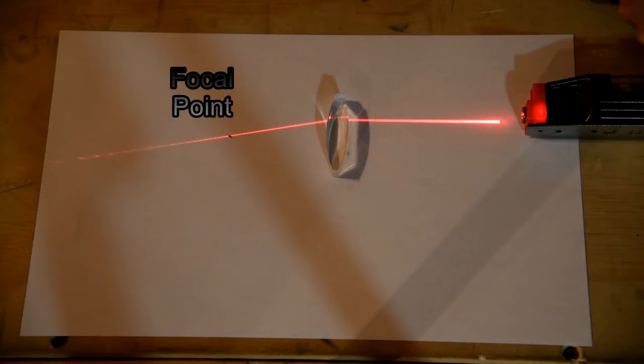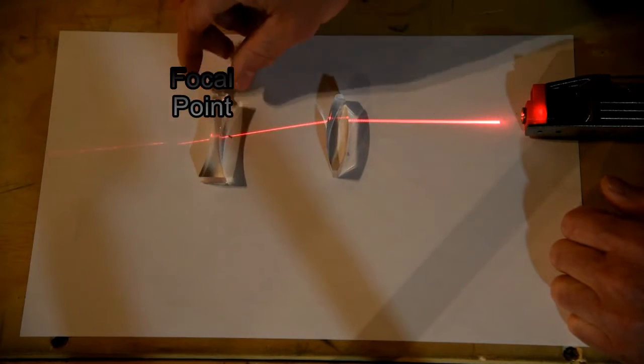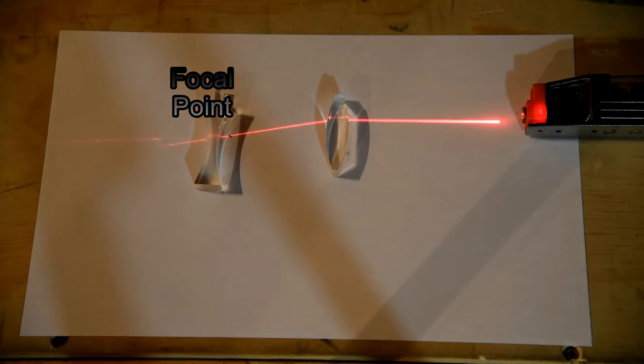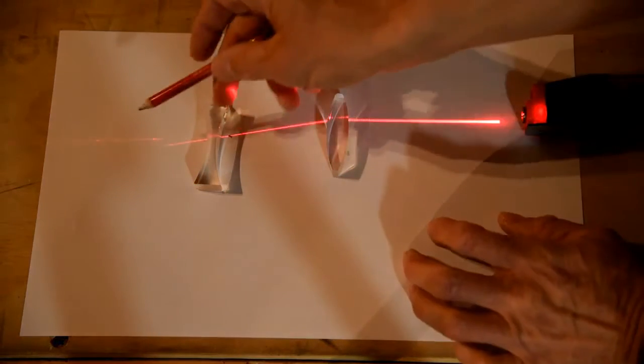Now, if I place another lens at that focus, I can straighten out that beam of light. Let me just turn the lights off here so we can see that a little bit better. I can straighten out that beam of light, and so it's going to come directly into my eye.